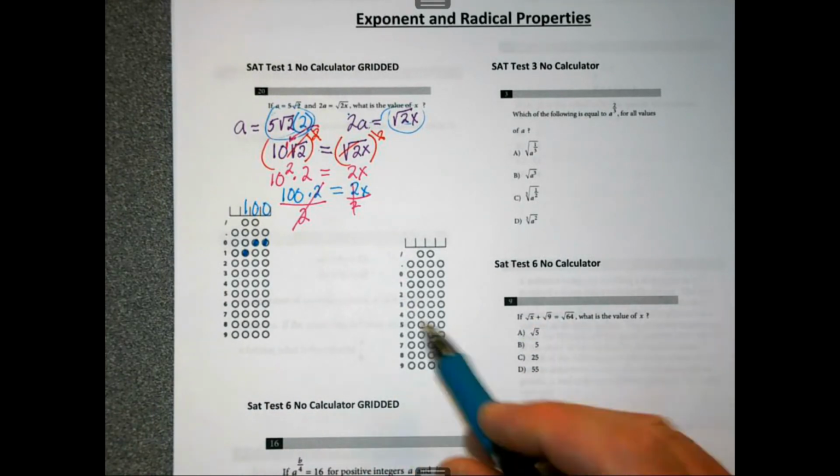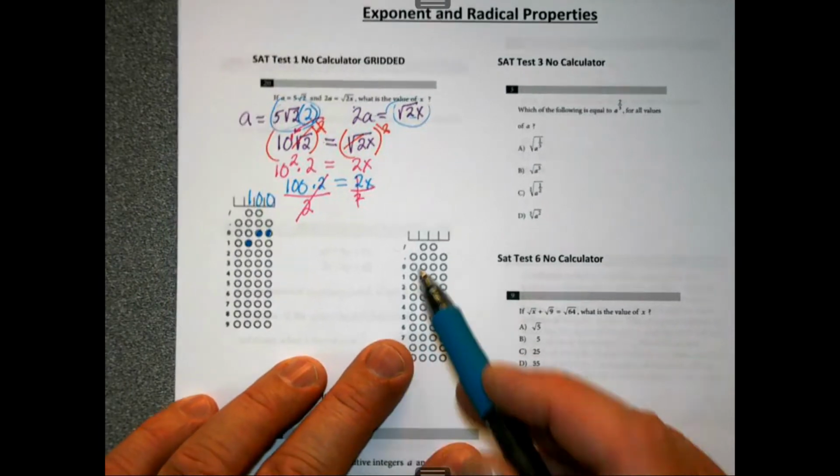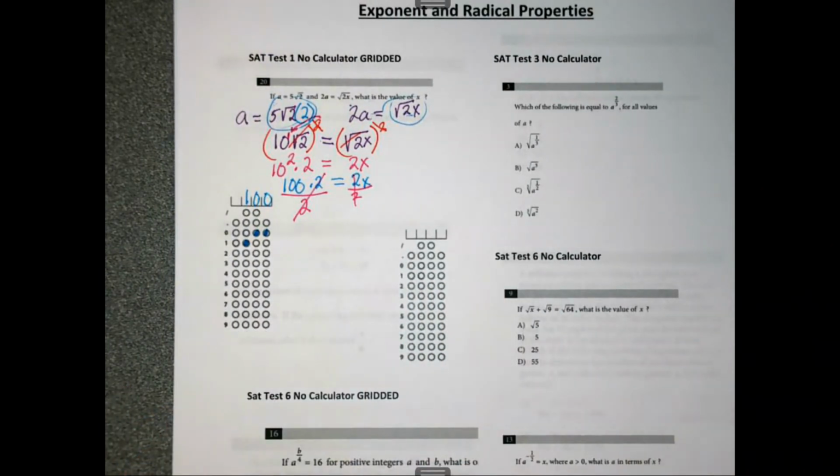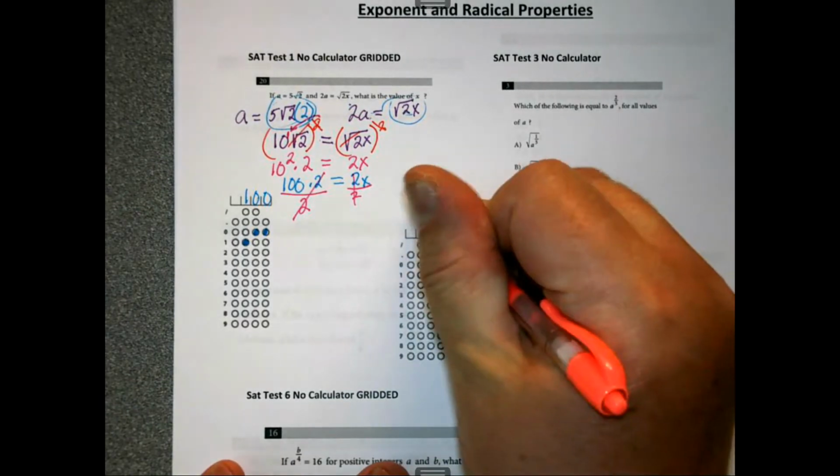And I'm going to go ahead and use this one to show you how to bubble in a fraction. Because I'm sure one of the answers are going to be a fraction. So give me a fraction. Give me a little bit harder one. How about 3/16?